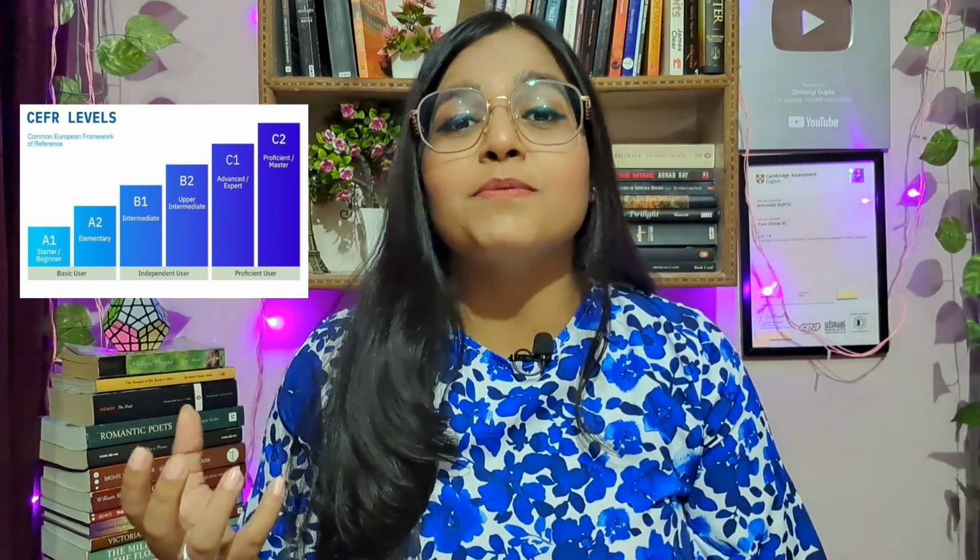B2 level of English is known as the upper intermediate level. This is the level where a lot of people struggle because reaching B2 level is easy, but going from B2 to C1 level, that's a huge jump. Even going from B1 to B2 and then C1 is a huge jump. So B2 level is the upper intermediate level where you actually know a lot of things.